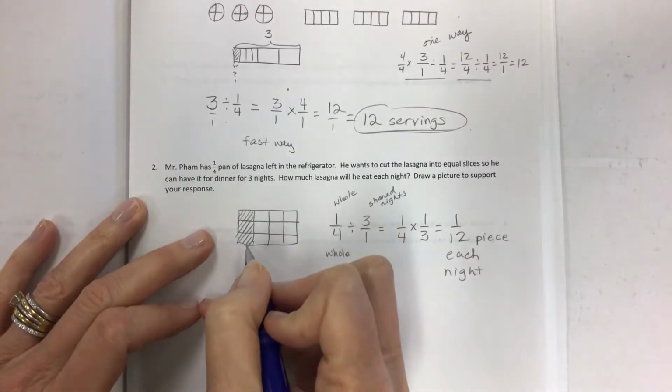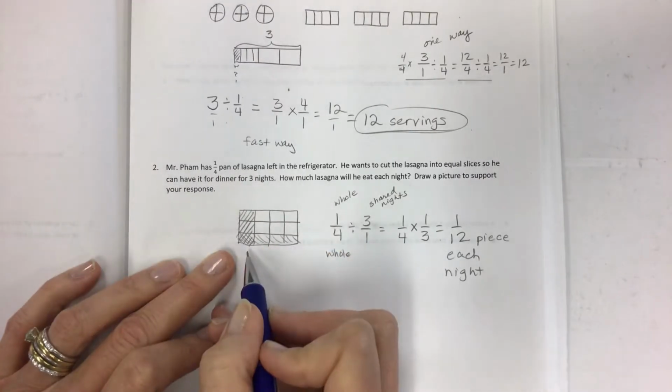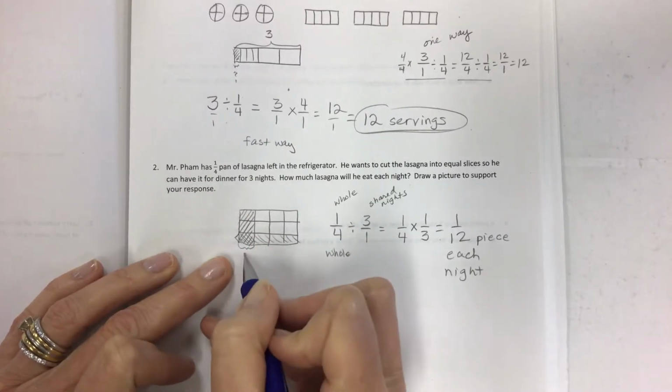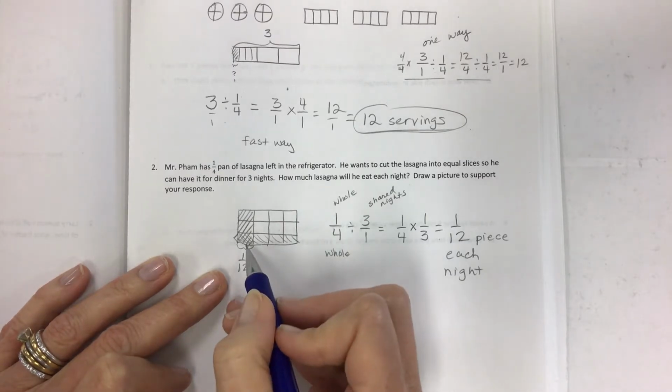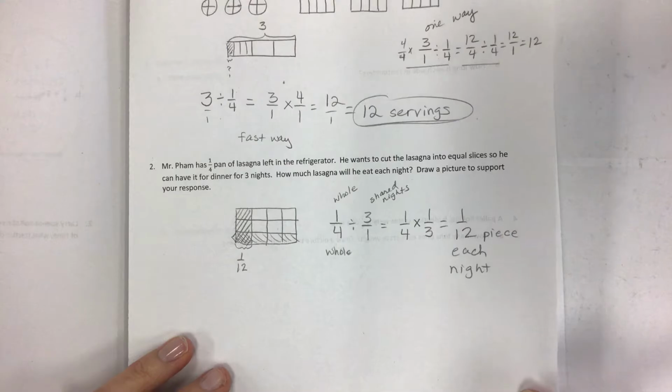And that is when you have your opposite shading, and this is the piece that you're talking about, 1/12. So 1/12 is what he's going to have. And then you don't have to cook. What a blessing. Hooray! All right, let's move forward.